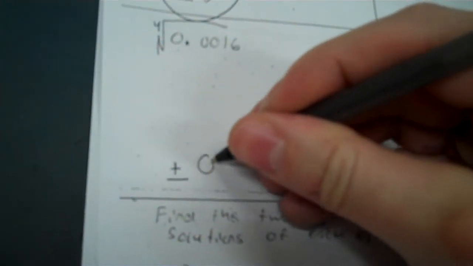Okay, next one, fourth root. Put the 4 in the index, okay? So even, so positive, negative, so I go 4, second, and then this key here, 0.0016, so that's going to be 0.2.